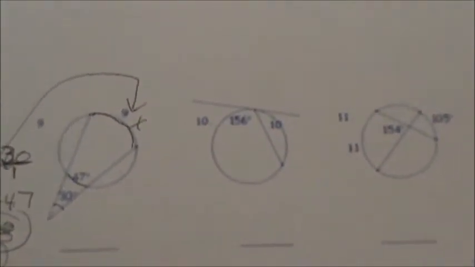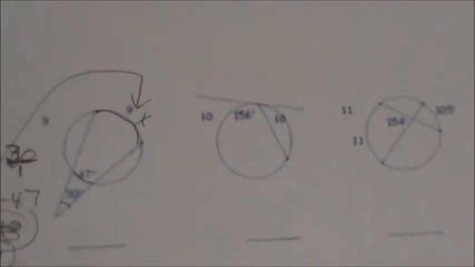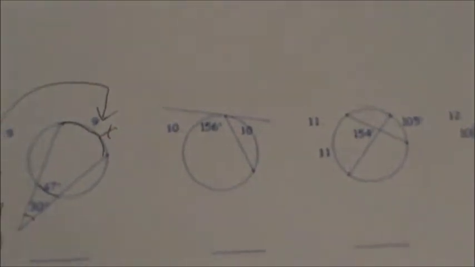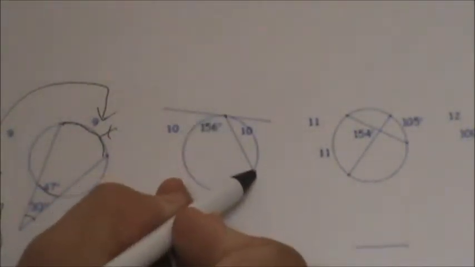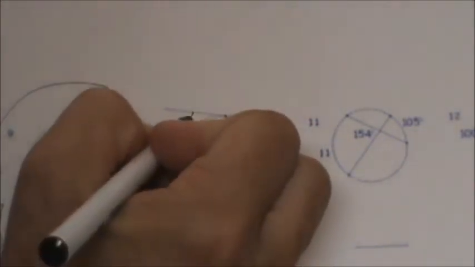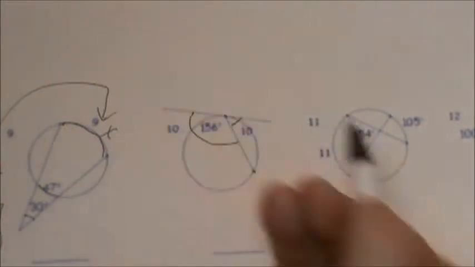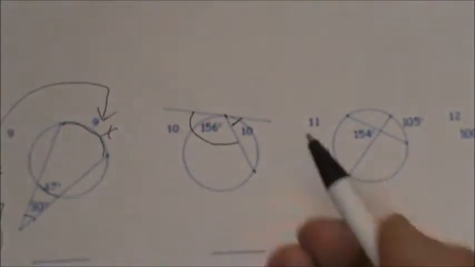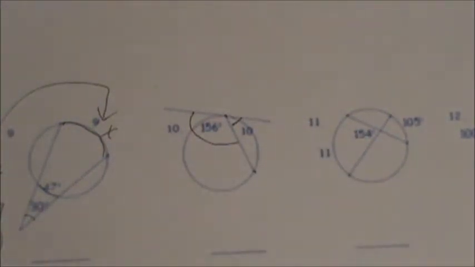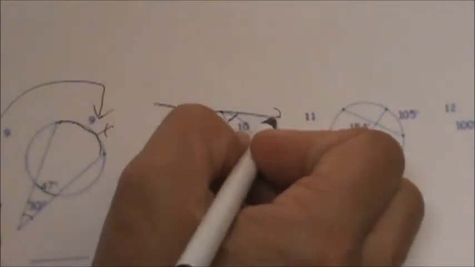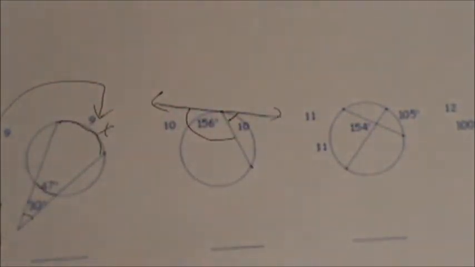Okay. Let's look at number 10. Number 10, we're dealing with a tangent and a secant, okay, or a tangent and a chord. We have this side is 156. We need this angle right here, or the arc. I'm going to give both because I can't really tell if they're wanting the angle or the arc. What do we know about a straight line? It measures 180.